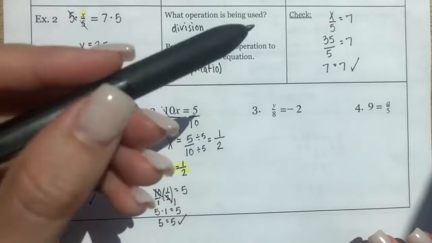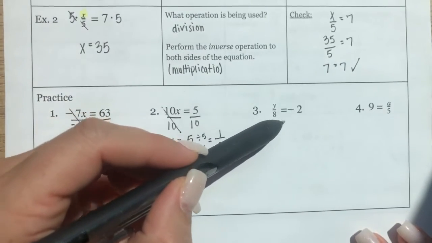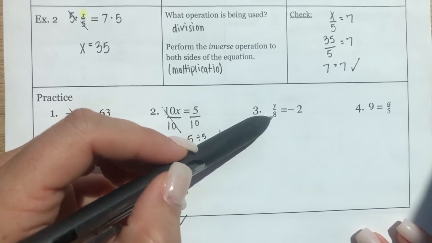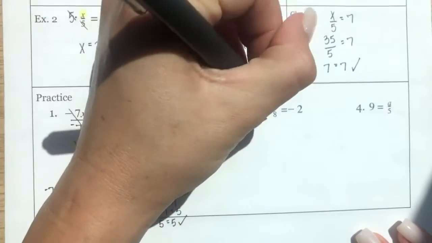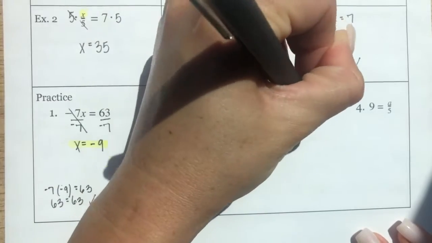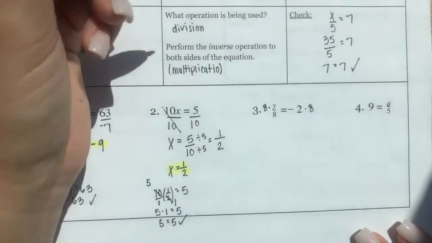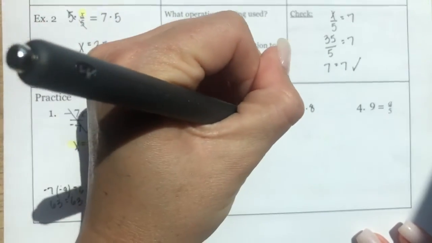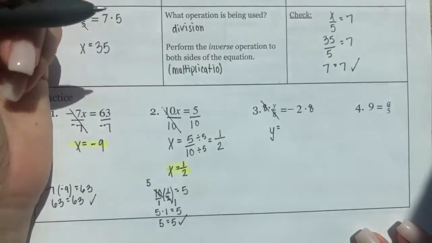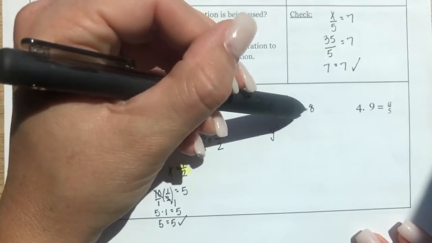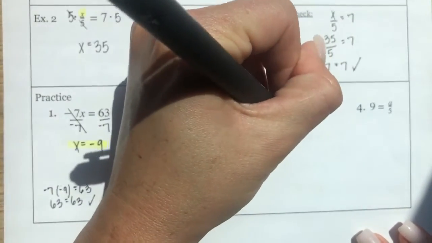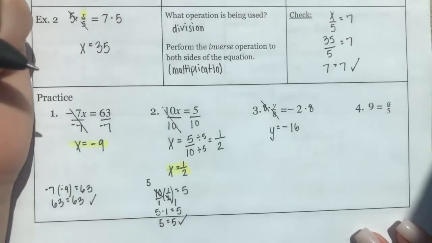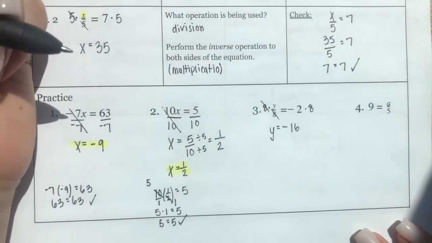And then for number 3, I have y divided by 8 equals negative 2. So the operation being done to y is we're dividing it by 8. So to undo dividing by 8, I need to multiply both sides by 8. So multiplying by 8 undoes dividing by 8. So I'm just left with y on the left side of the equal sign. And then negative 2 times 8, well, 2 times 8 is 16, and since I have a negative times a positive, my answer is negative. So y equals negative 16.